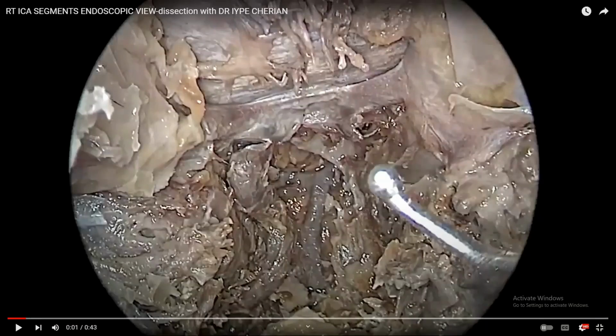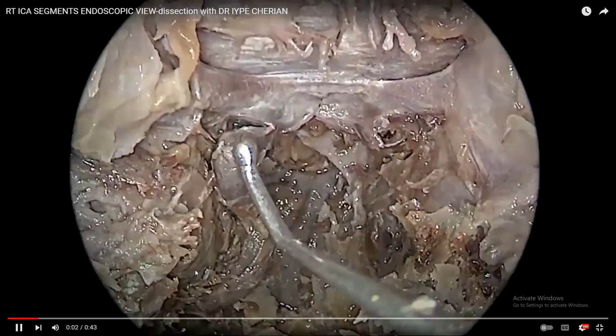Then you have C5, that is the paraclival carotid, right? And this is the foramen lacerum. And from here, you can see the petroclival fissure is going down. Okay, so that is a clivus. If you see, the petroclival fissure is way anterior. So the petroclival fissure will be going down and reaching. So that is exactly what I'm going to show you now.